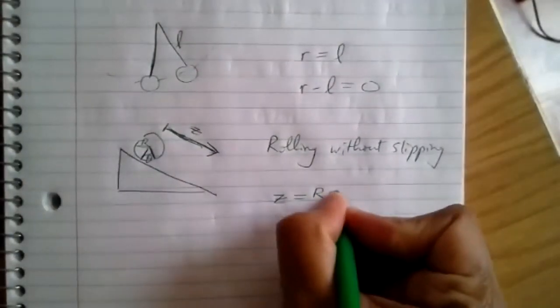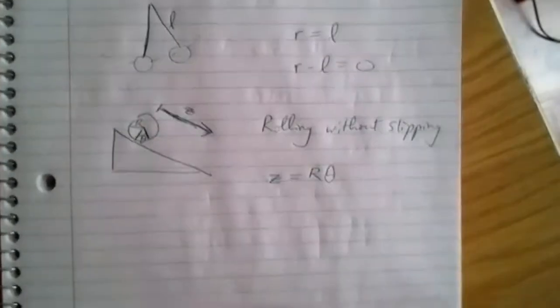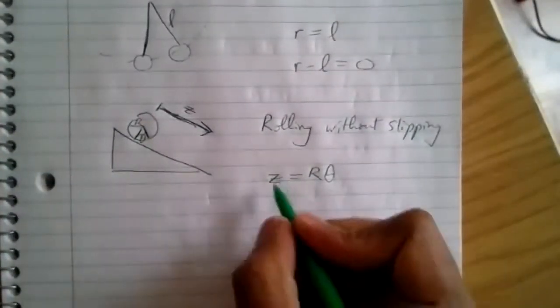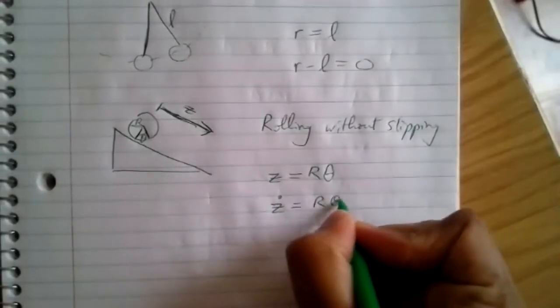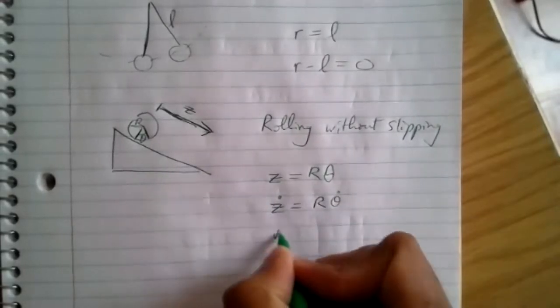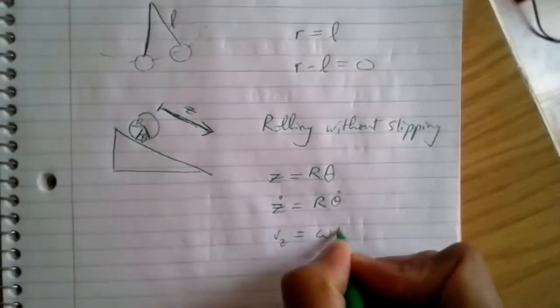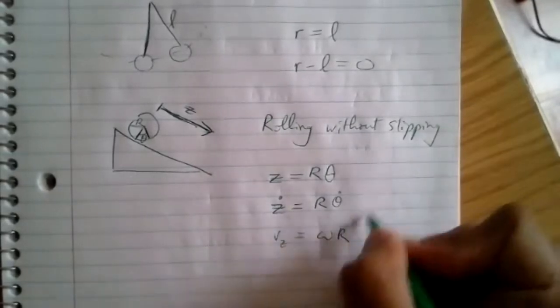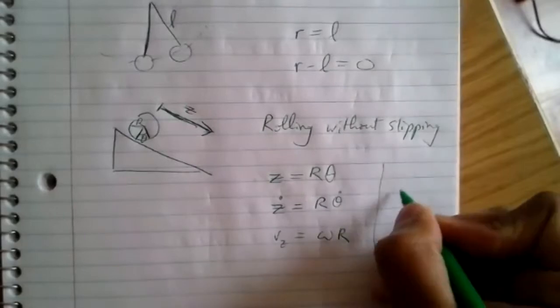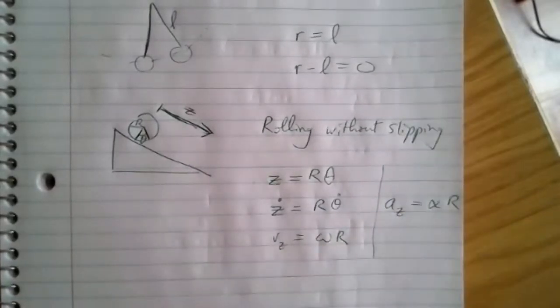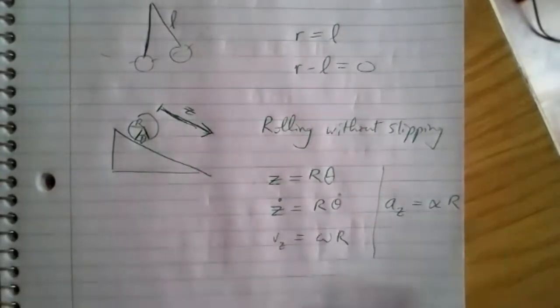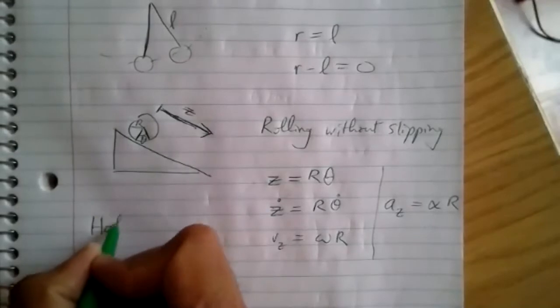So if we have rolling without slipping, we have z equals r theta. If we take the derivative, r is a constant, so that stays, and we get vz equals omega r, which we're familiar with. If we take one more derivative, we get az equals alpha r. So these are examples of holonomic constraints.